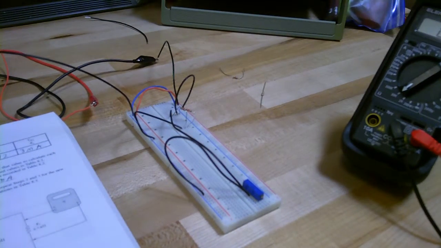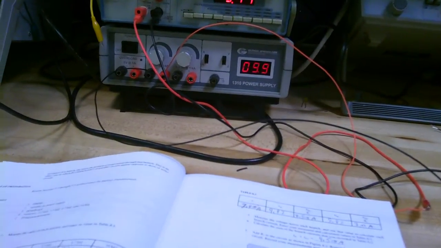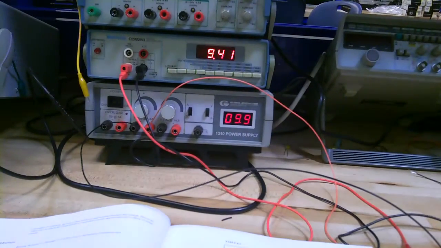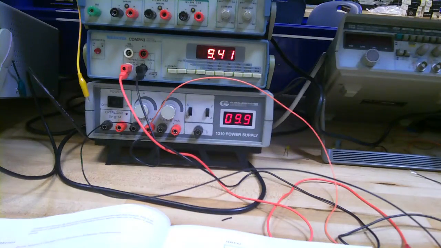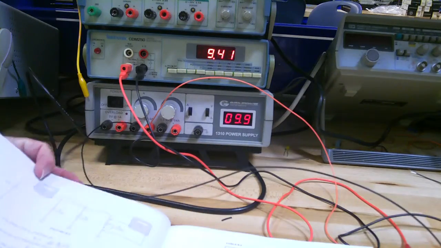And what are we supposed to do next? Apply power to the circuit, measure the total current. All right, so we're going to move over and measure the total current. And we see that we have 9.41 milliamps. And use Kirchhoff's current law to determine the current through R3. So that's a mathematical thing. You'll be able to do that.